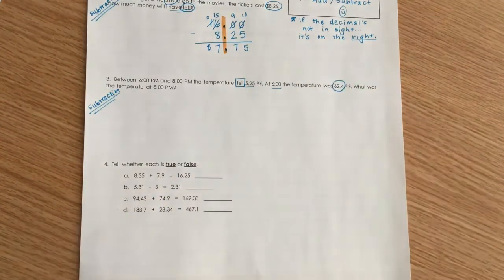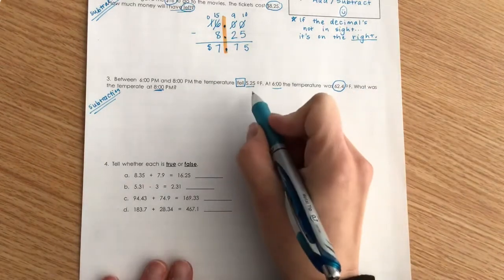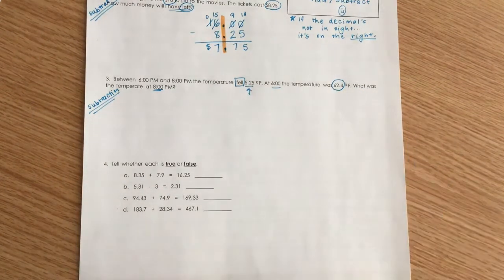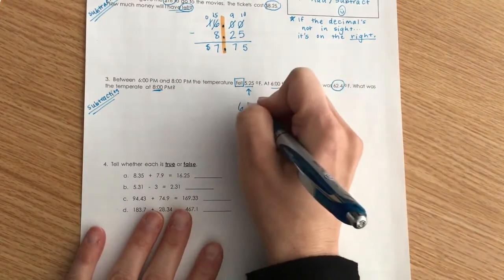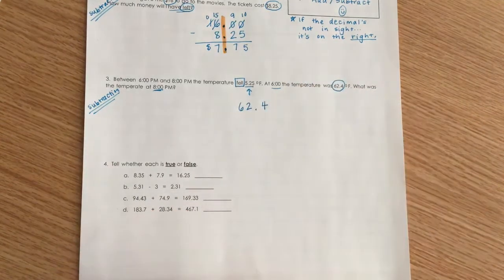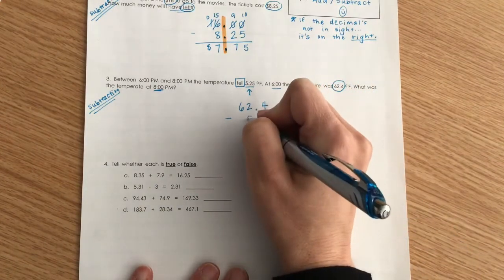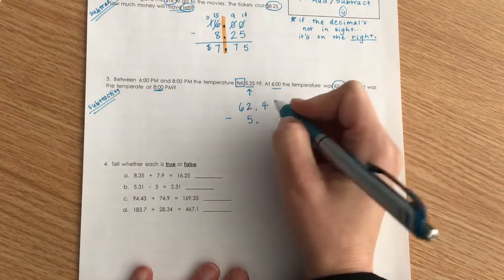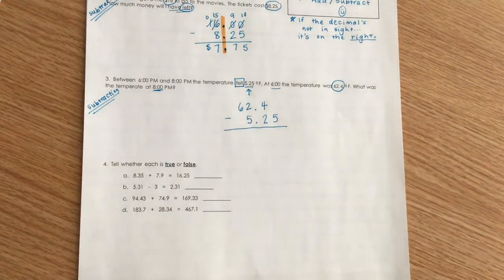And it fell 5 and 25 degrees. So we want to know what was it at 8 o'clock p.m. So it fell by this many degrees. So we're taking our 62 and 4/10 degrees, which is what originally it was at 6 p.m. And we're subtracting how much it fell, which is 5 and 25 hundredths. Okay, so step 1, we lined up the decimals.